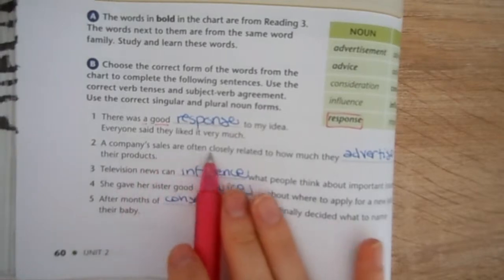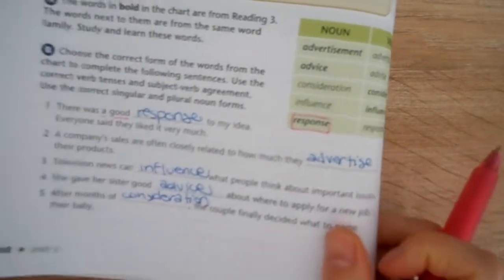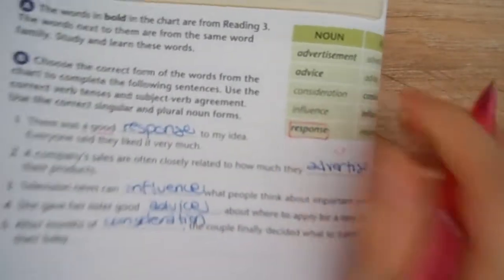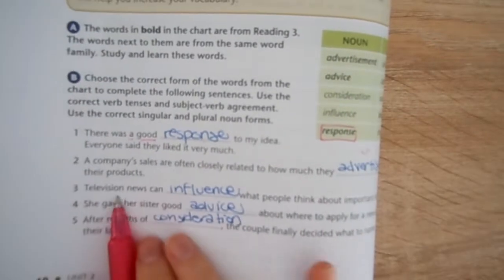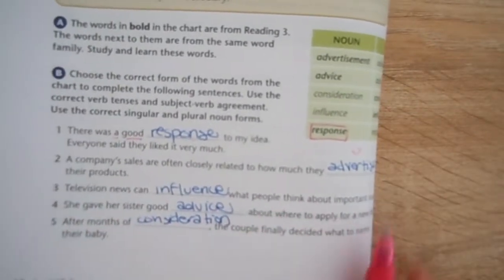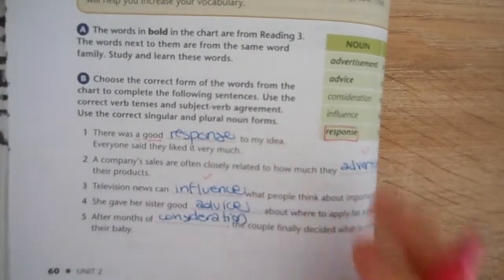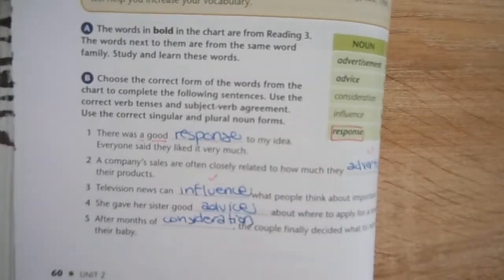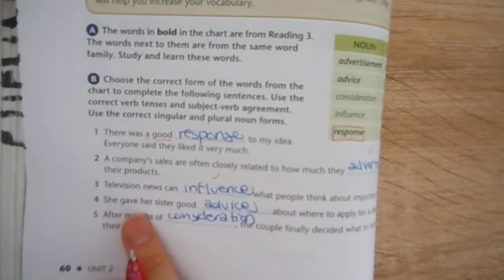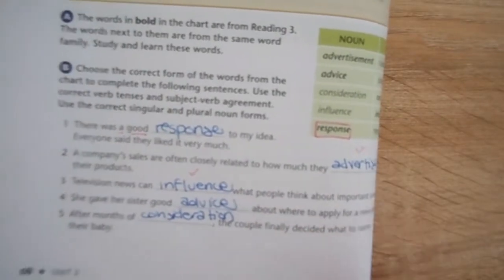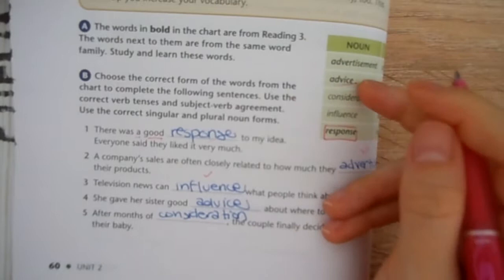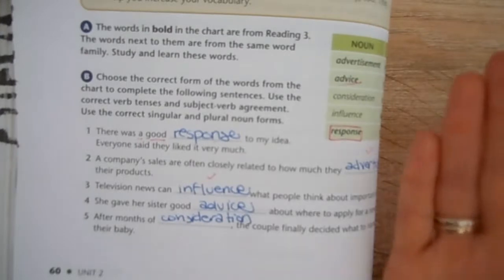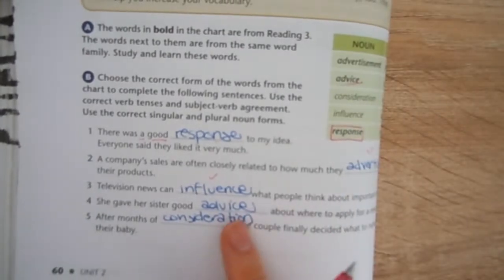A company's sales are often closely related to how much they advertise their products. So here I have to use a verb, and it's advertise, this one. Television news can influence what people think about important issues. I have to use a verb. Influence means they can affect it in some way or change people's ideas about it. So this is the form I have to use. She gave her sister good advice about where to apply for a new job. I have to use a noun here. So advice is like suggestion or helper in some way.